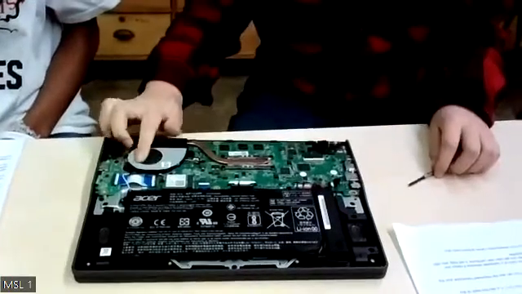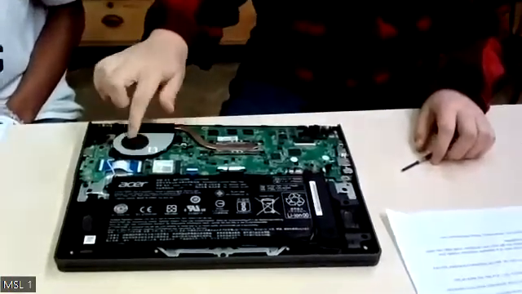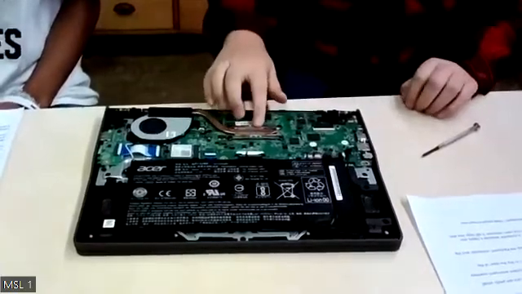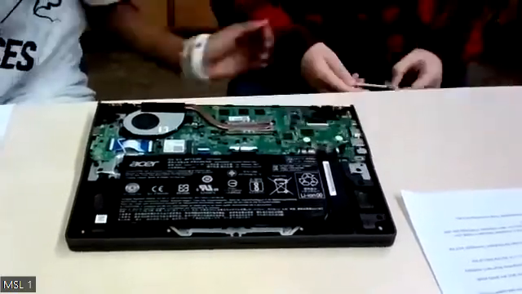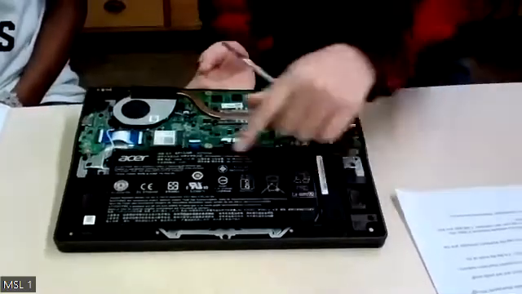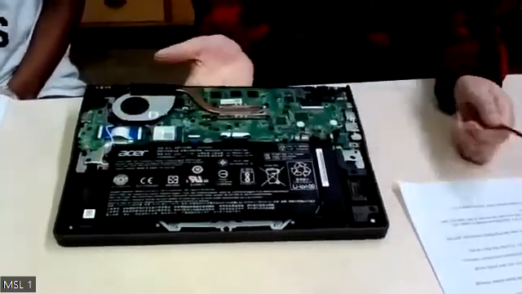The CPU fan. The CPU fan cools the computer. You can also see the copper heat sink that draws heat away from the CPU. These are the power source wires. The power source wires bring power throughout the entire computer. These are the speakers. The speakers provide sound and are fairly small.